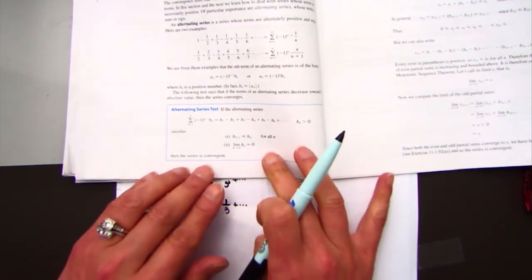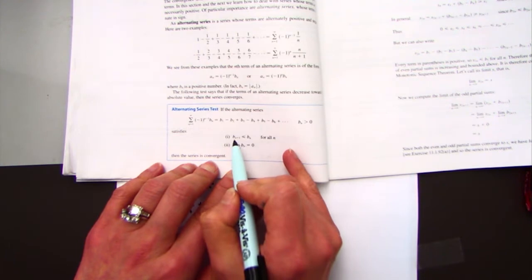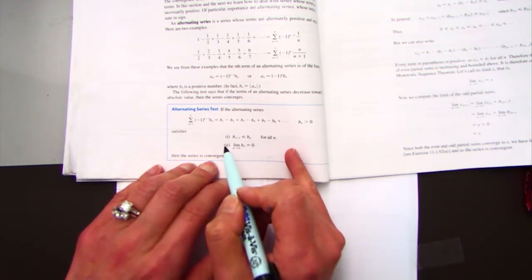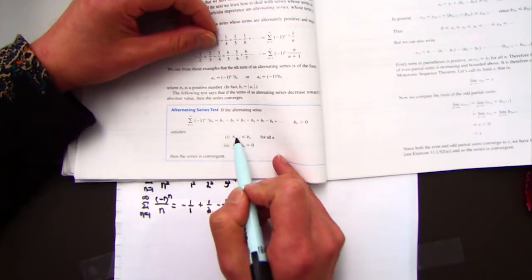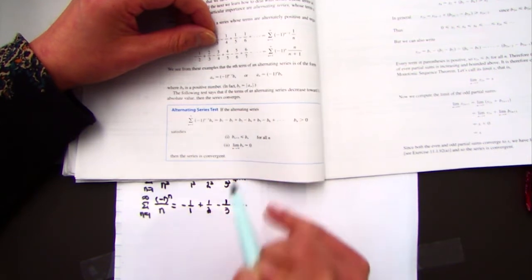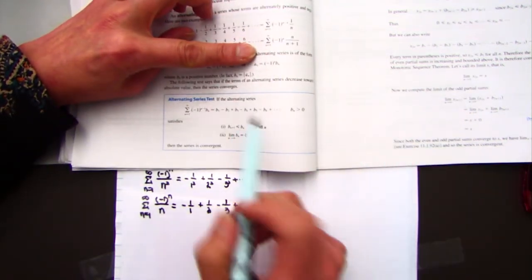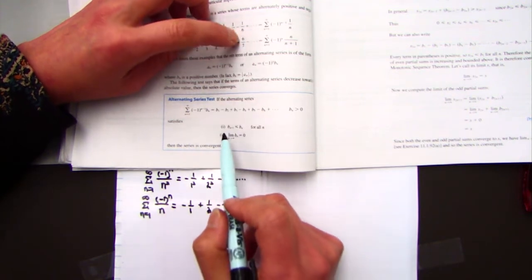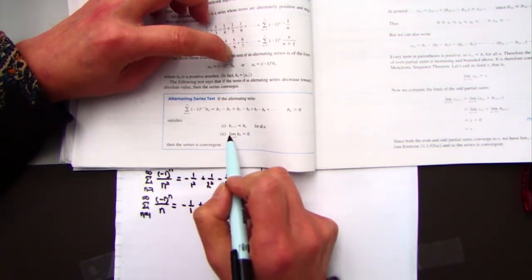Let's look at a convergent case. So here's a series. If it satisfies two conditions, then the series is convergent. First one. Look at the first part. What the heck does that mean? B sub n plus 1 should be less than or equal to B sub n. In everyday language, I want the terms without alternating signs, you see the alternating signs are separate, I want the terms to get smaller and smaller. That's number one. Second one, the limit of the nth term is equal to 0.